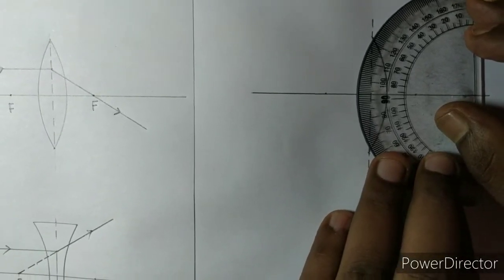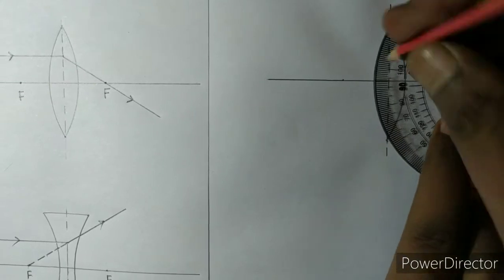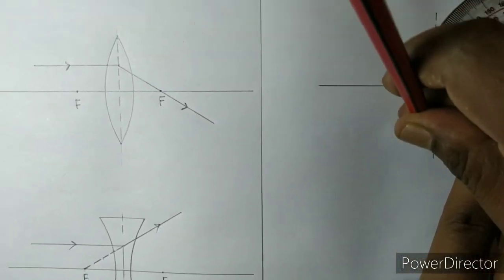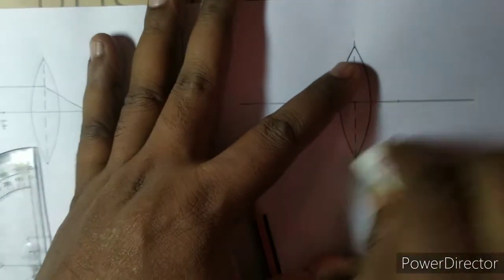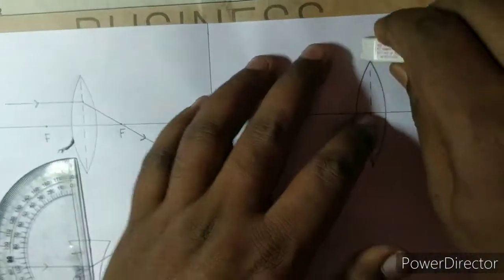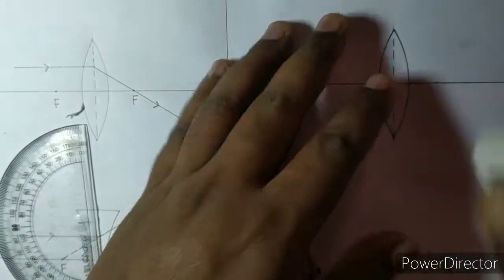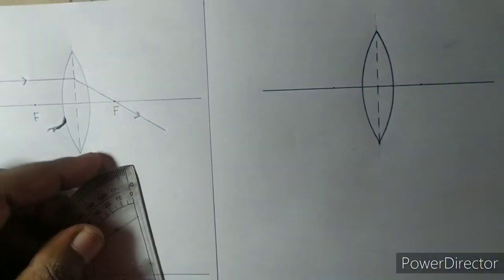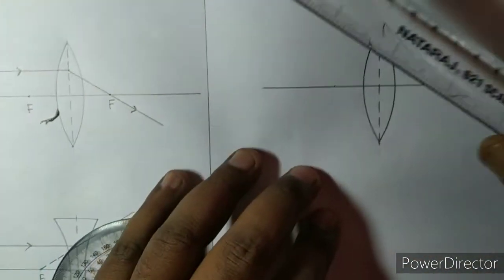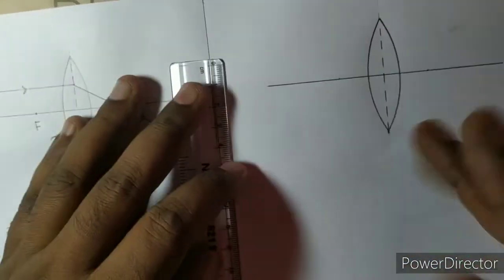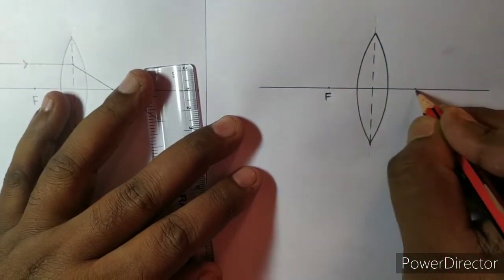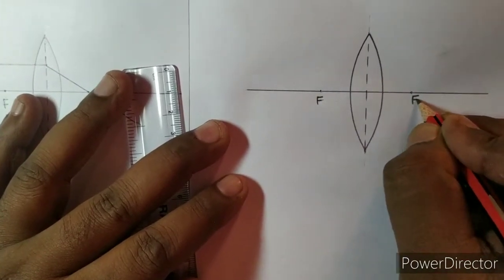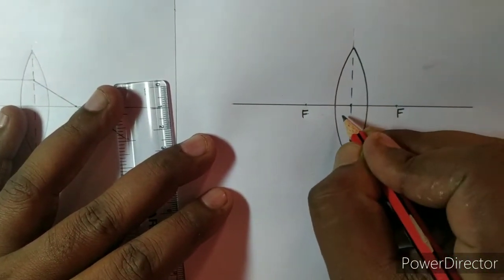This is for the second rule. This rule tells us that a ray of light passing through optical center, you know that principal axis and optical axis meet at a point, and that point is optical center, okay, and equal distance from both sides, that will be f. So here f is showing f, right side f, and the middle point is O, optical center.